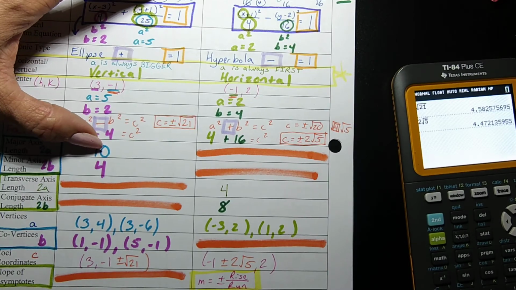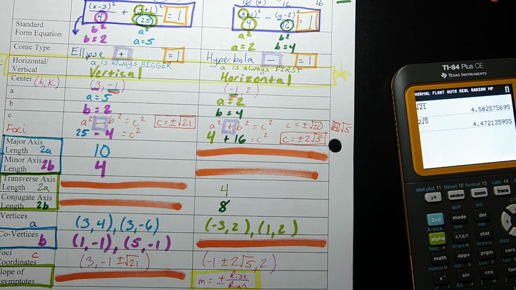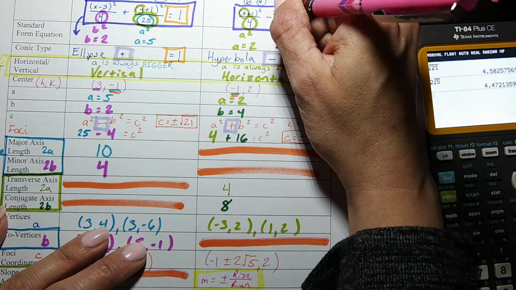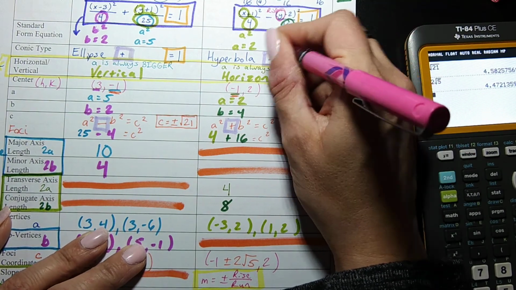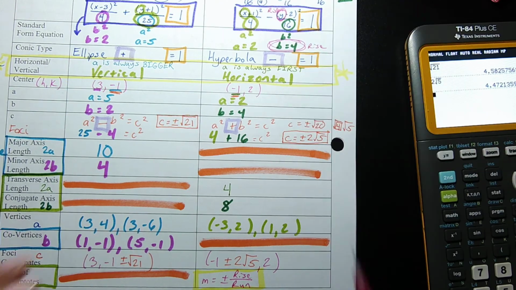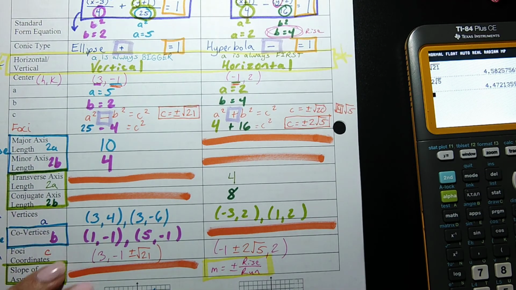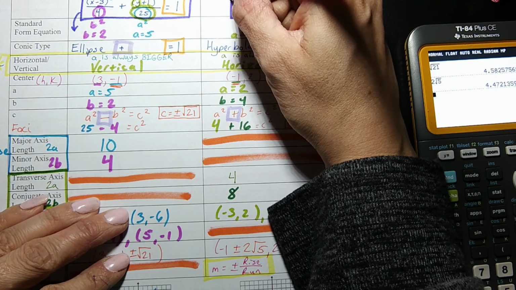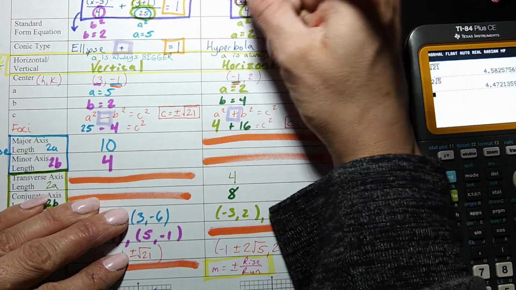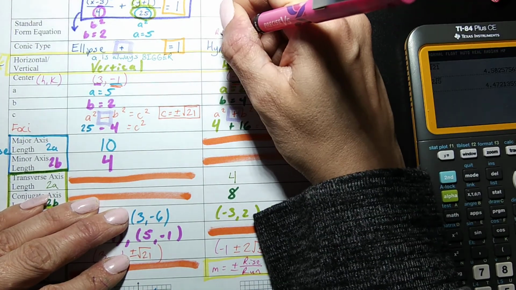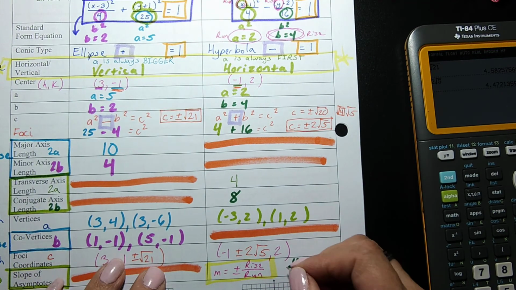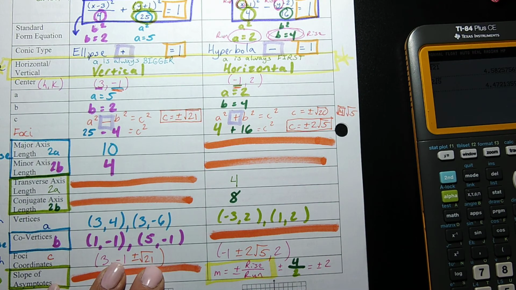So we're going to zoom out. And we're going to go up to our standard form equation. Who would you say is our rise variable, y or x? Y. Y is rise, which means our rise value comes from b. So our rise will be 4. Our run variable is x. So A will be our run. Don't forget that plus or minus in front. And don't forget to simplify. Plus or minus 2.